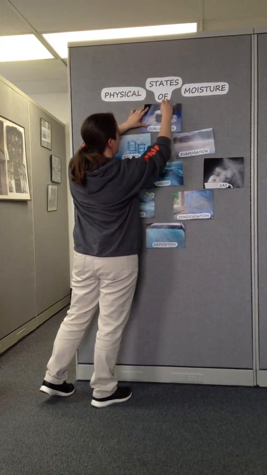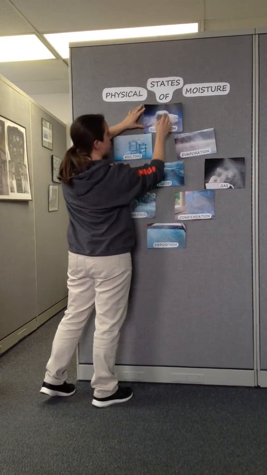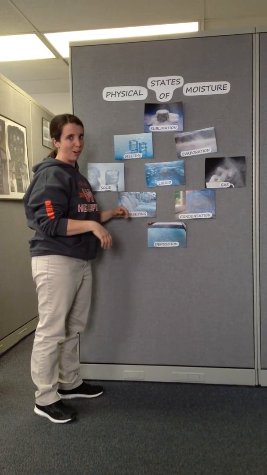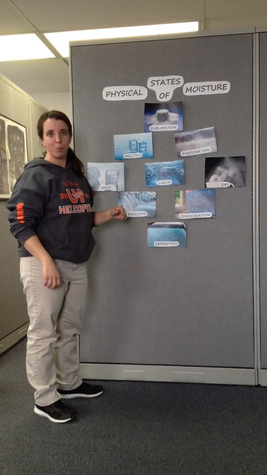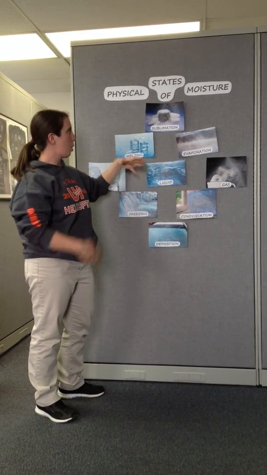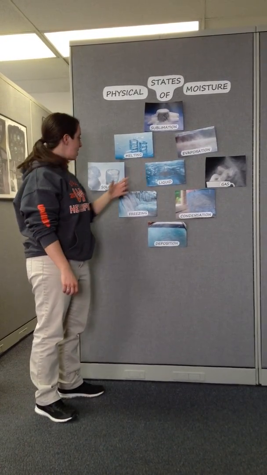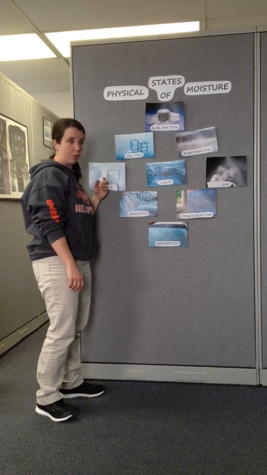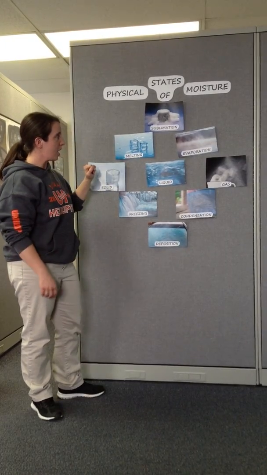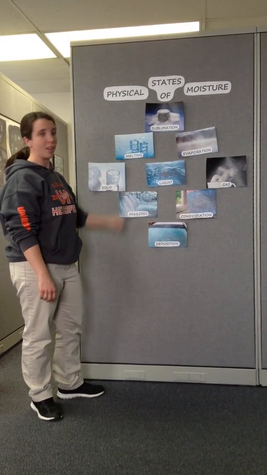A prime example of sublimation is dry ice. If you've ever used dry ice to make maybe a Halloween drink or something, that's when most people play with dry ice. The smoke or fog that you get from the dry ice is essentially the solid form of the dry ice becoming directly a gas through sublimation. And that, in a nutshell, is how we move through the physical states of moisture.